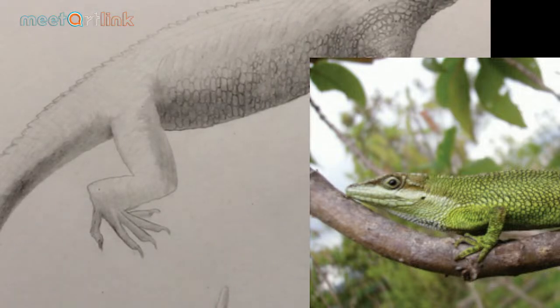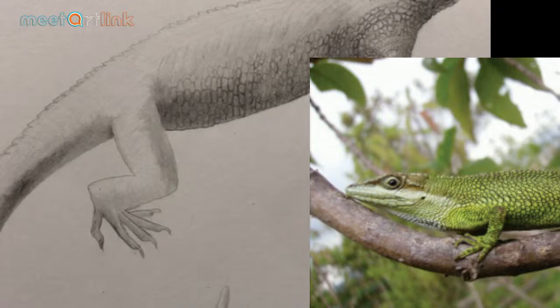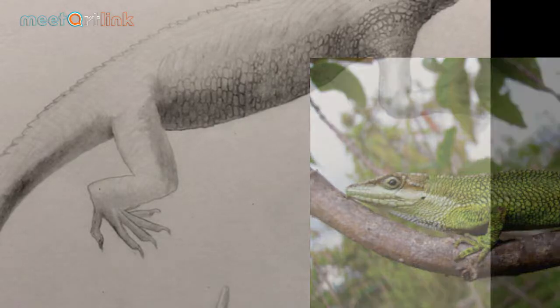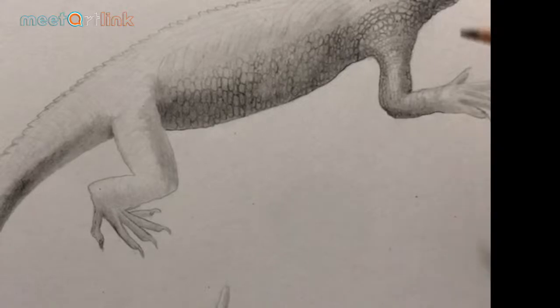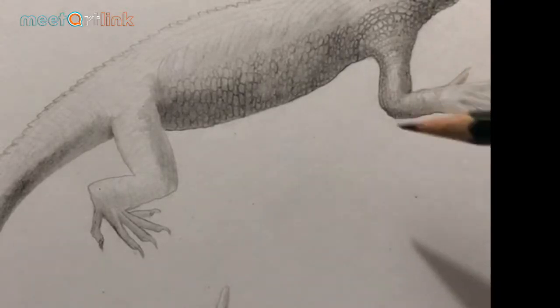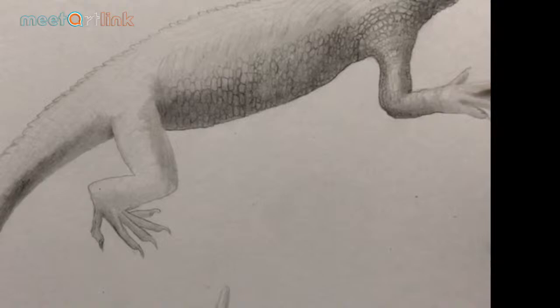What I did in the other leg, you see, is that the light places I did with a harder pencil, and then the rest I did with a softer pencil, one that's darker. And that's how we're gonna achieve this on this one.